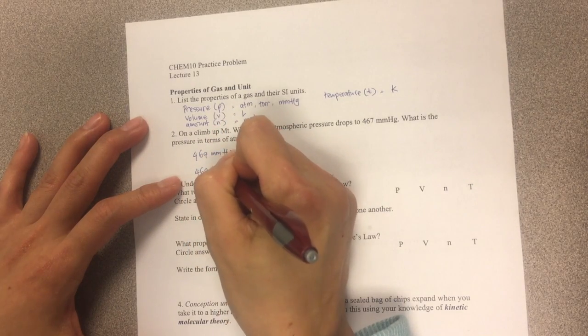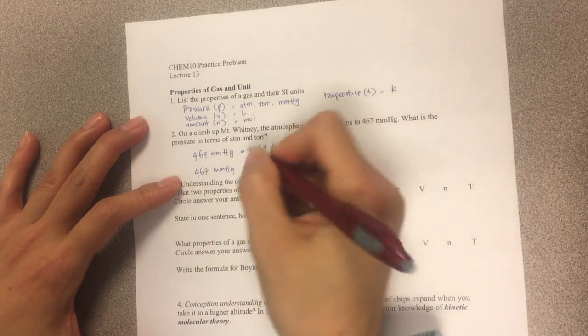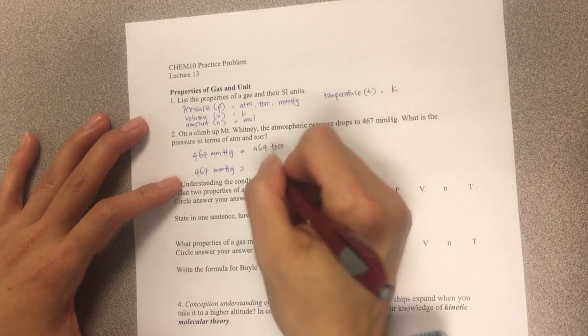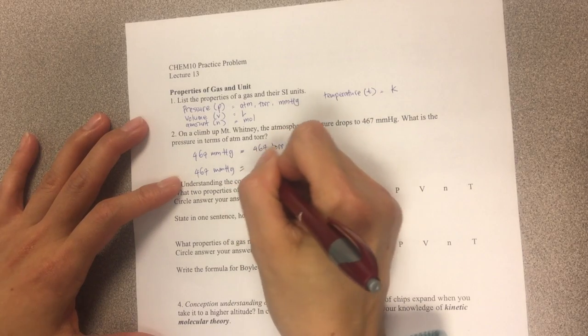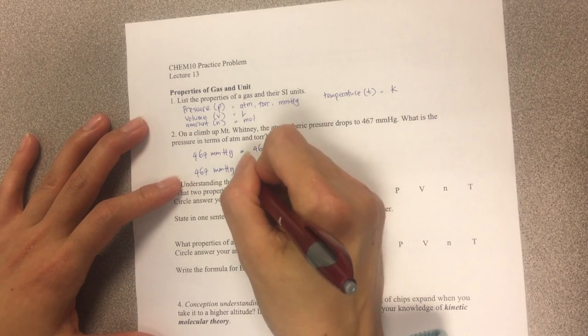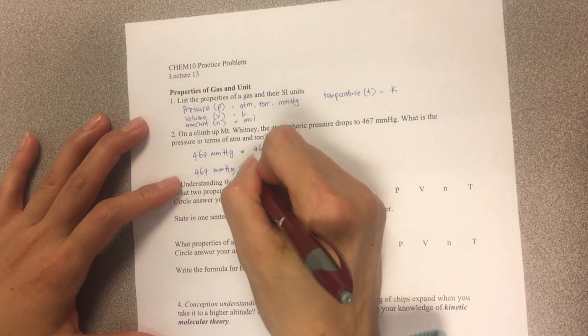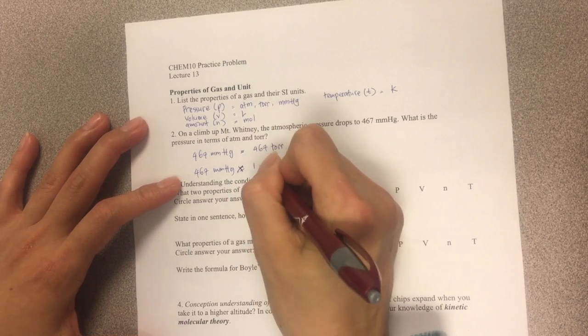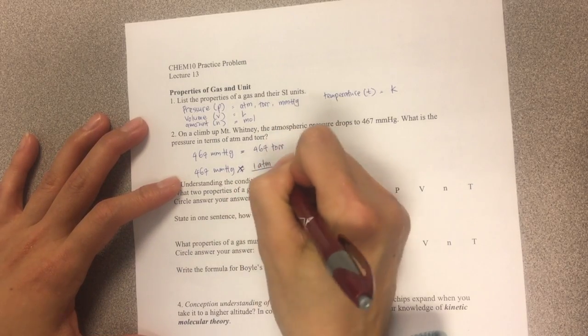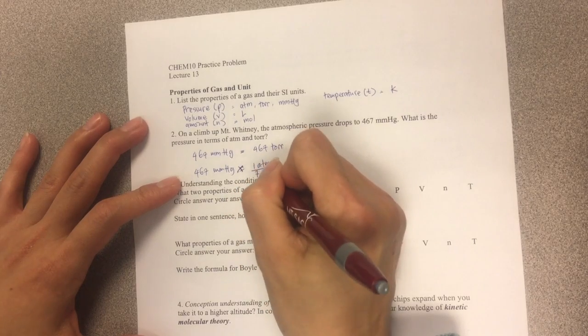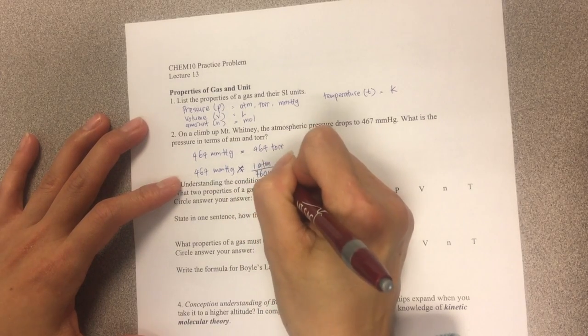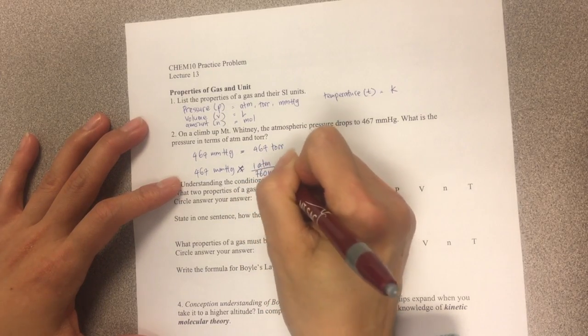467 millimeter mercury in atmosphere: I count 1 atmosphere per 760 millimeter mercury.